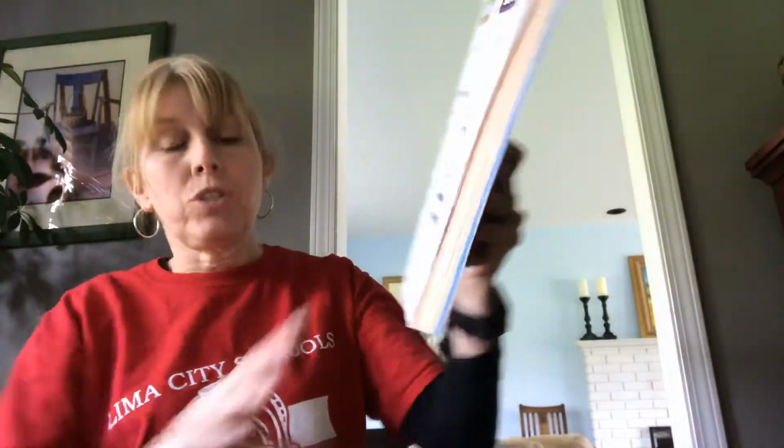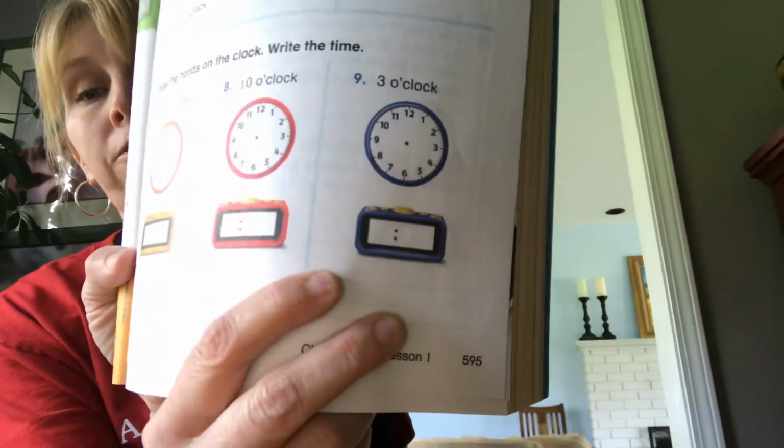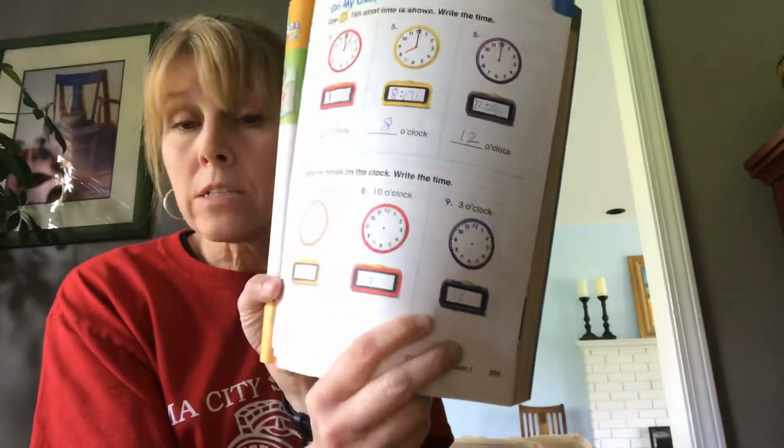Okay? Okay. So tonight, will you please finish 595, 596, 597, and 598. So just those pages. And then tomorrow we'll go over these. That's telling time. All right.